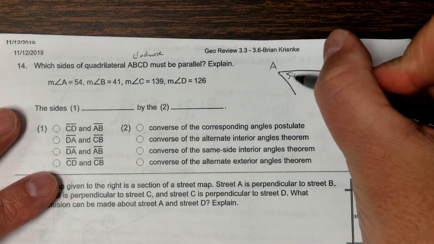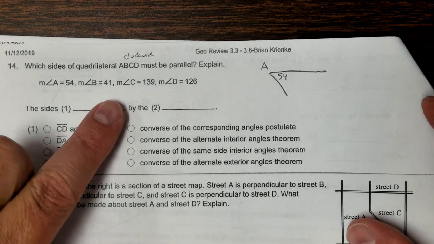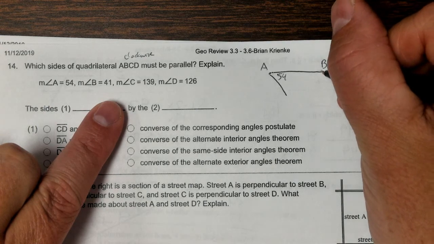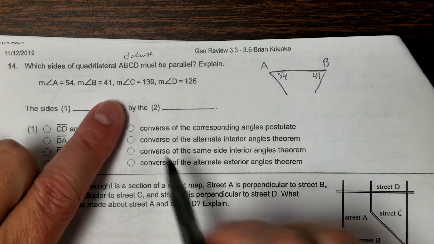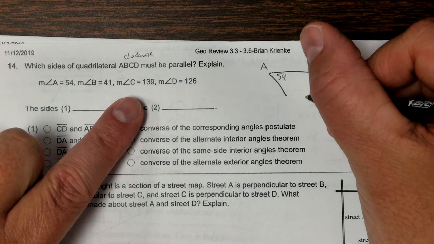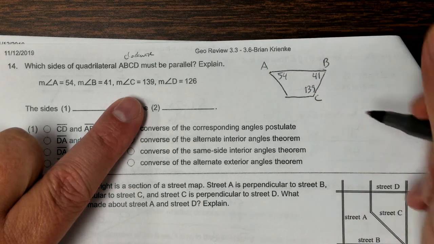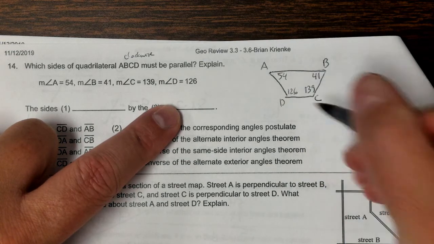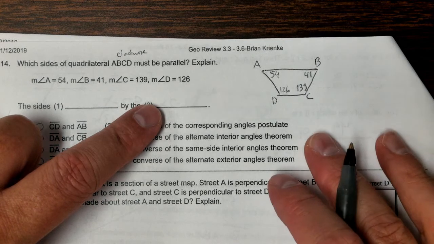So A is 54 and B is 41. And then C is 139. And D is 126. So it appears like this is a trapezoid.